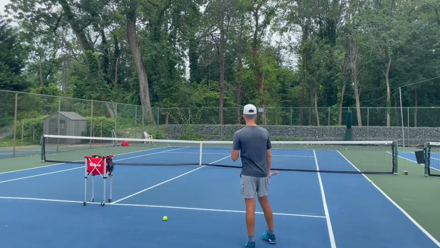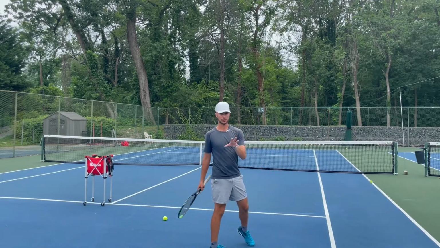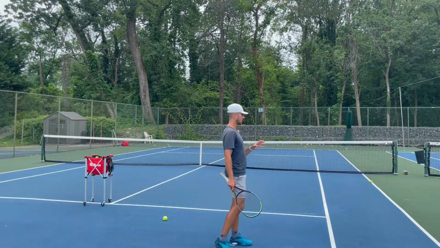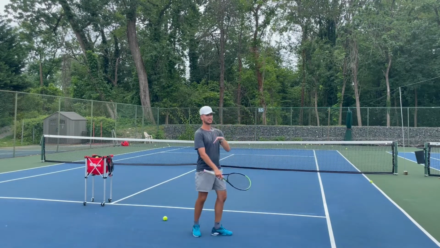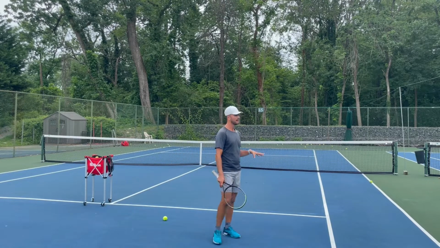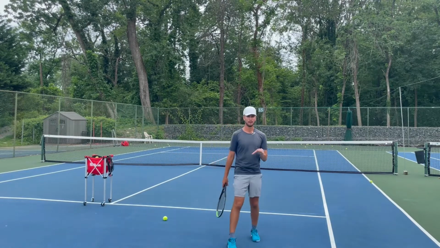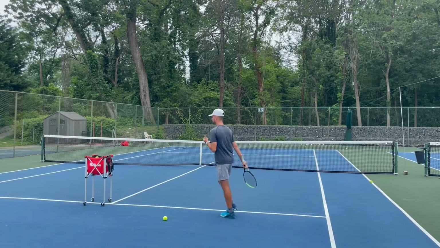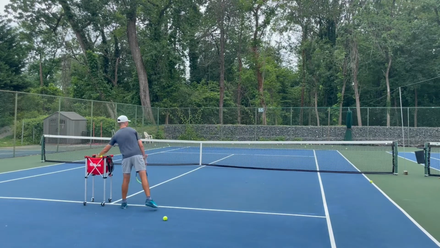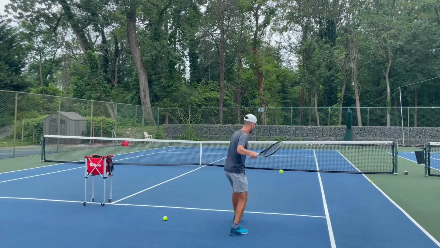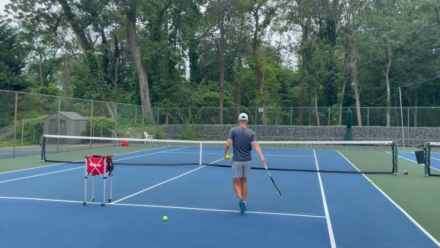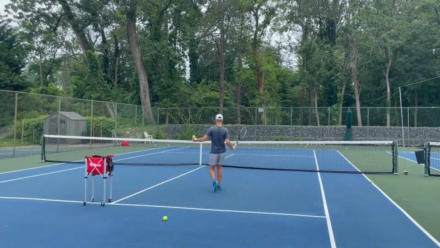So after you hit your approach shot, say you're having trouble with your first volley, this is the number one reason why people miss their first volley after their approach shot. They do not follow the ball. What a lot of people do right after the approach shot is go to the middle of the court, right? So they have this short ball right here. They move up to it, they hit it, say I'm going down the line right now, and they try to come all the way up to the middle of the court for their first volley.